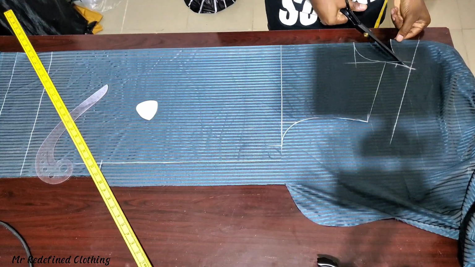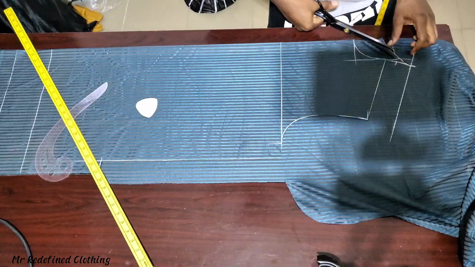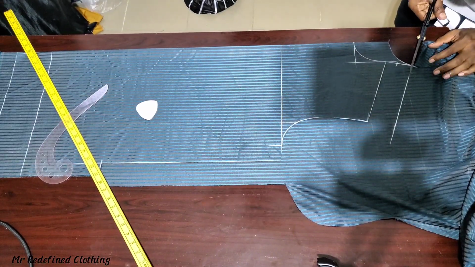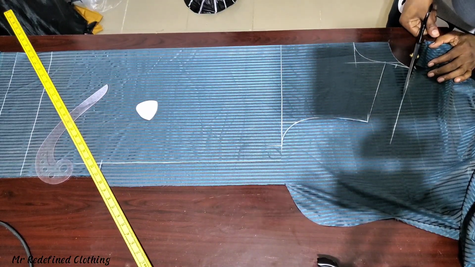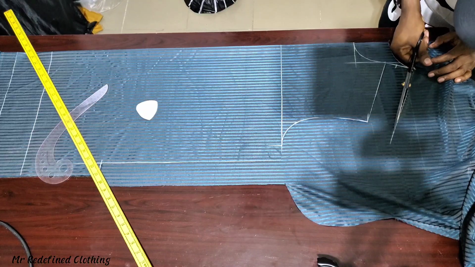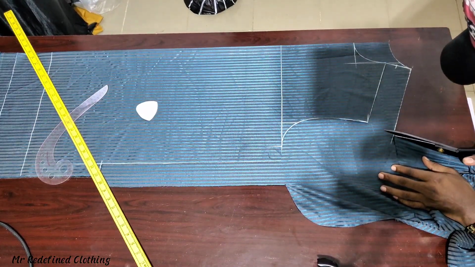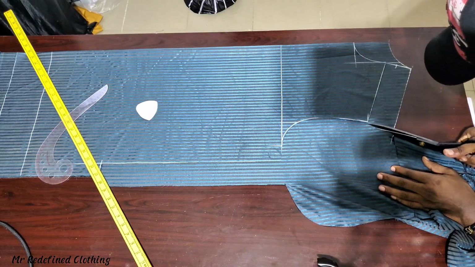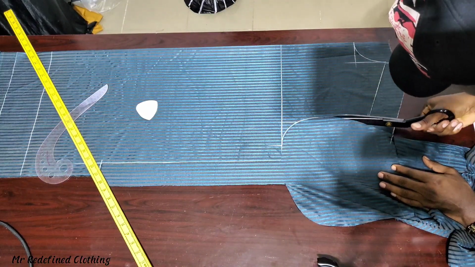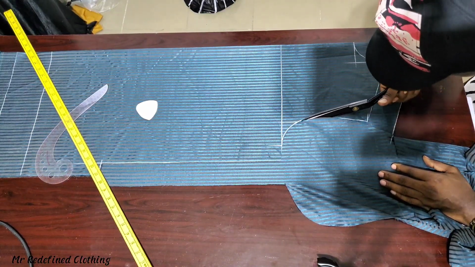So this is the simplest explanation you will see on the back neckline, and it gives you an exact answer whatever be the reason or your query.